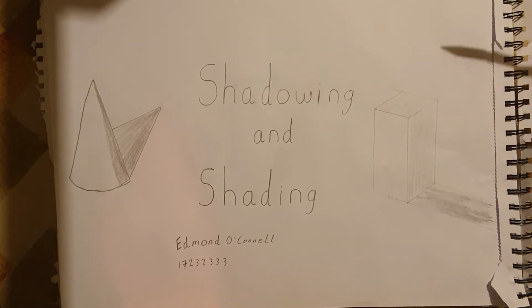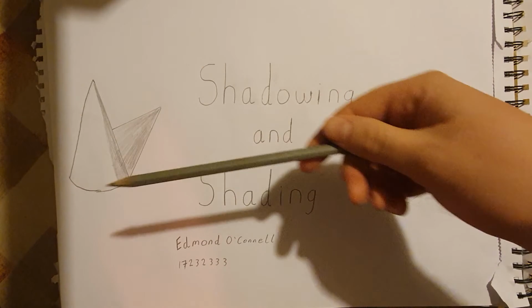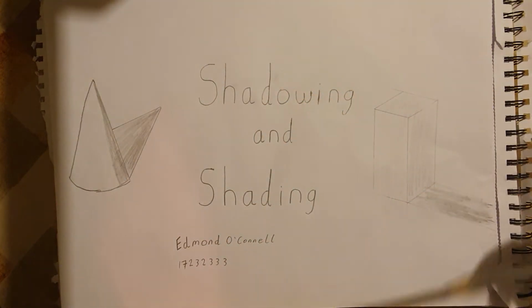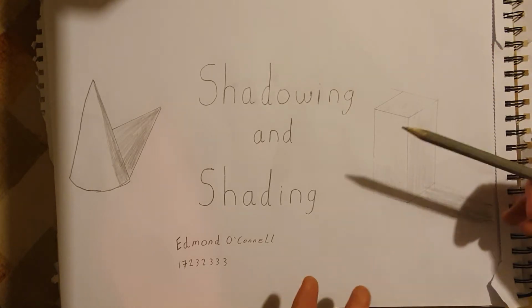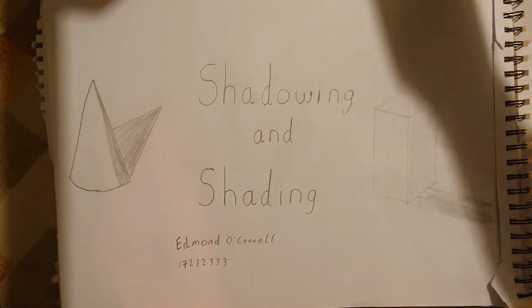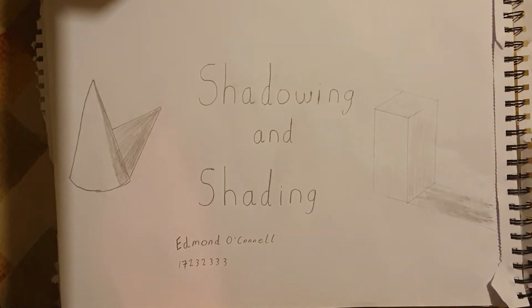So we can often draw a cone or a cuboid or anything on a 2D sheet, but if we want to make it stand out and be more defined, we add things such as shadowing and shading to make it look as if light is hitting this object. So it's not just simply drawn on a sheet. We just add a bit more to make it more defined.